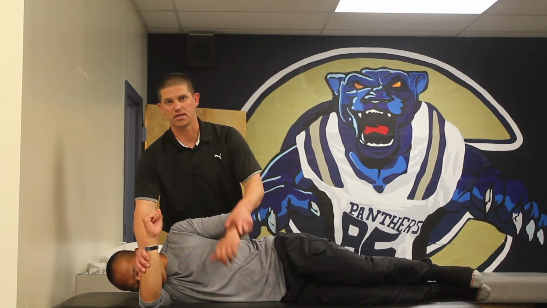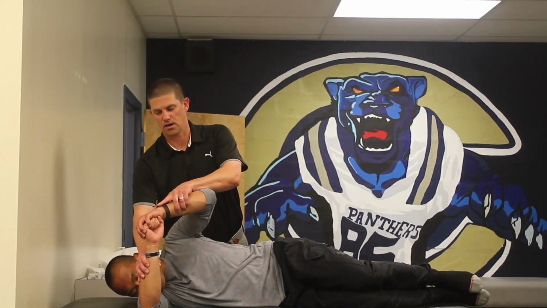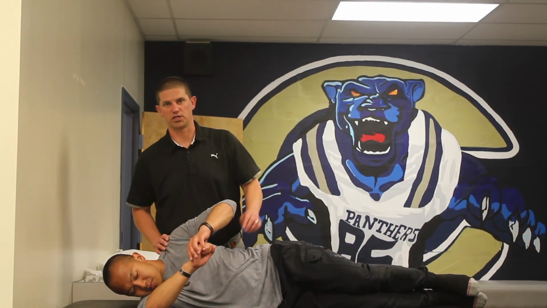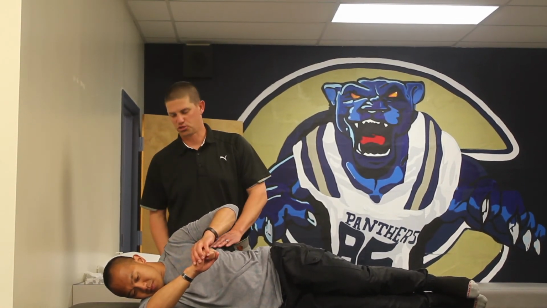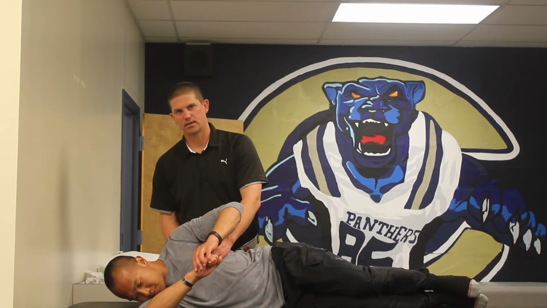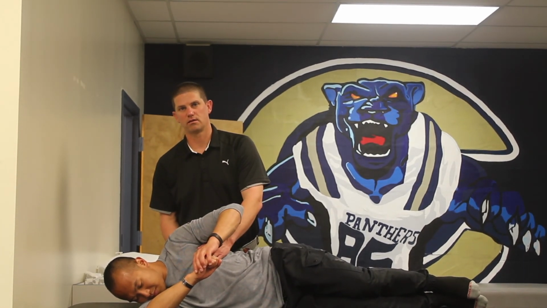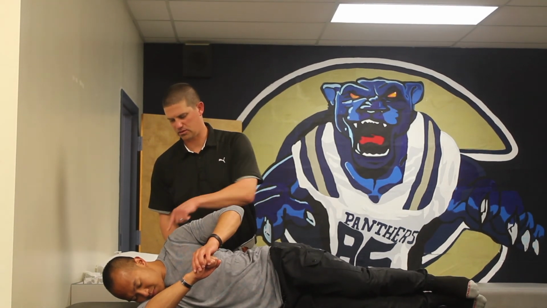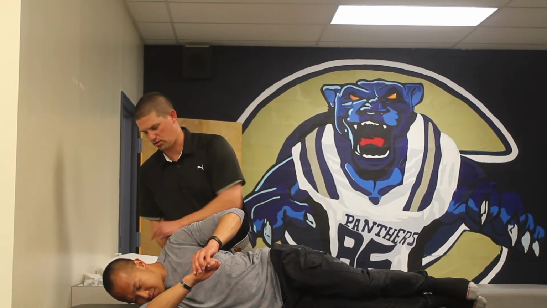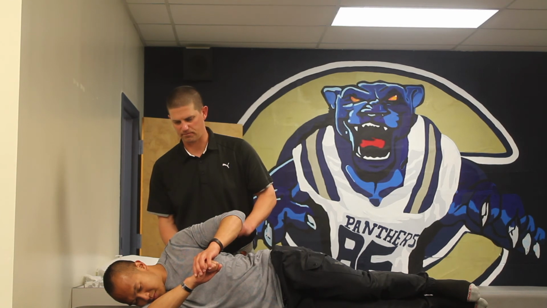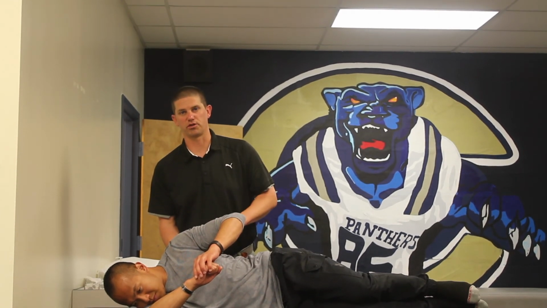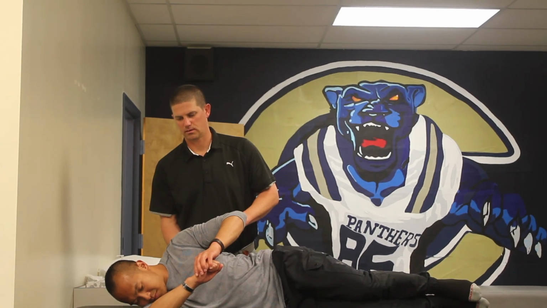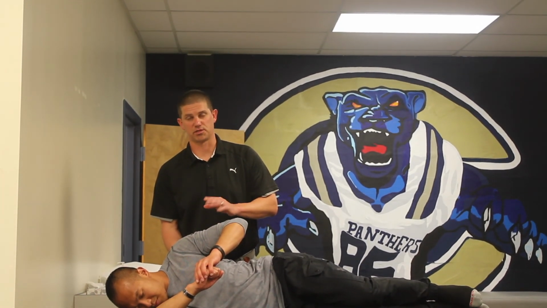You're going to have them take their opposite hand and put themselves into internal rotation, making sure that their back is slightly retracted in the scapula and their acromion processes are lined up top to bottom. They're going to hold this position for 30 seconds, and they're going to do this 3 times.